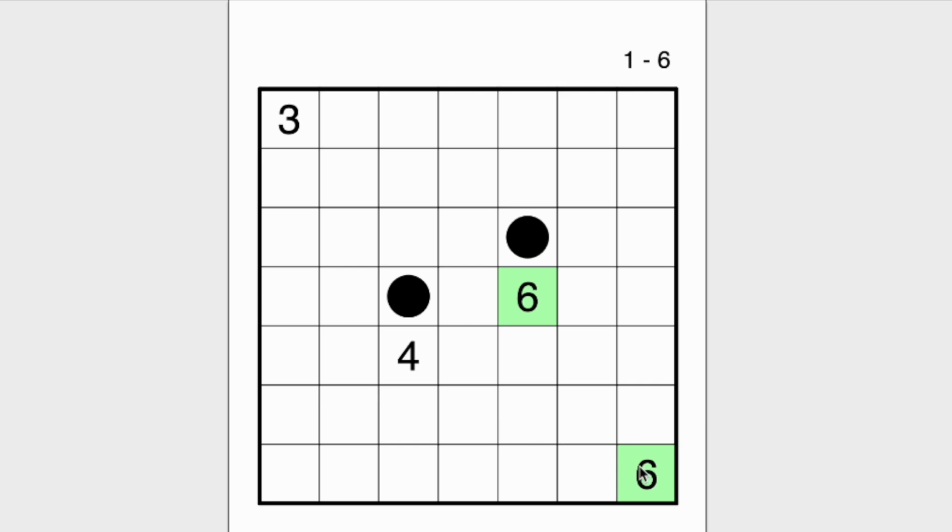I think what that means is that the outside cells that are at this corner are going to have to be shaded because we know this 6 region doesn't extend any further north or west. So these two would have to be shaded from that. We actually knew this was shaded anyway because it's the start of a snake.